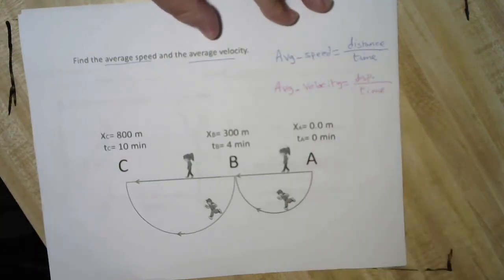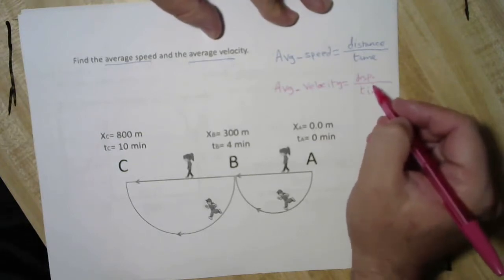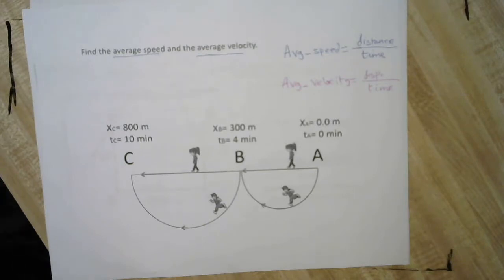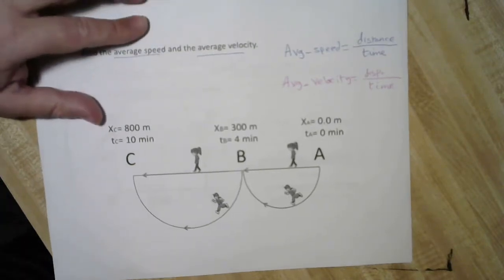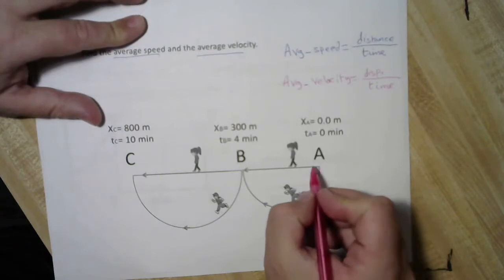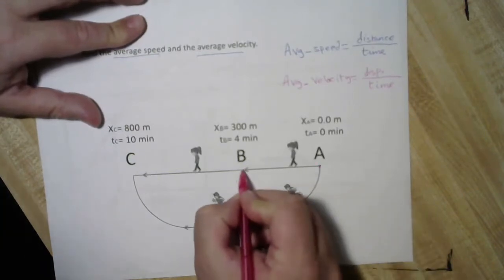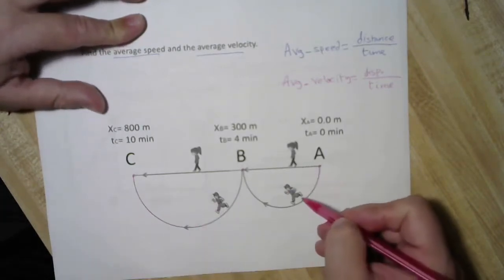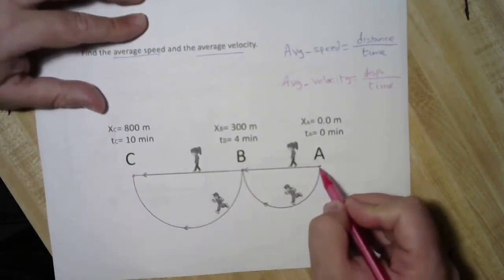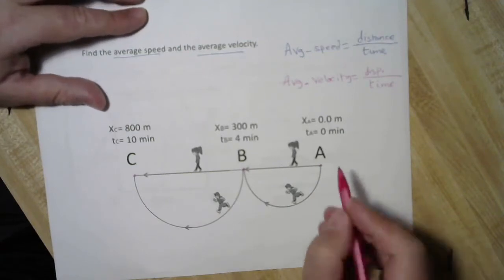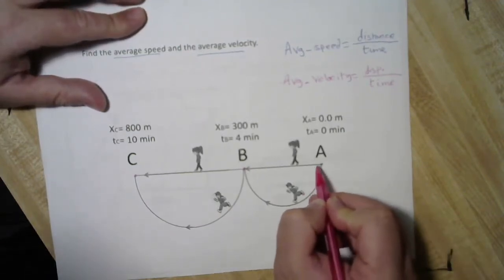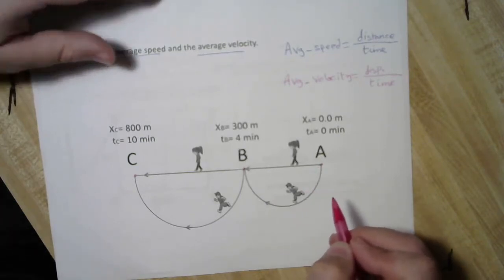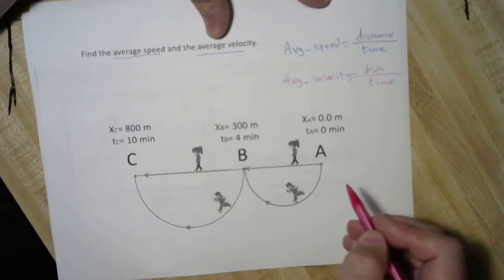How can I know the distance and the displacement? I need to know the position of a moving body or person or car or something. Now I have many points, A, B, and C, and I have a girl and a boy, a walking girl and a running boy. I need to calculate the speed and the velocity, the average speed and average velocity for both of them.